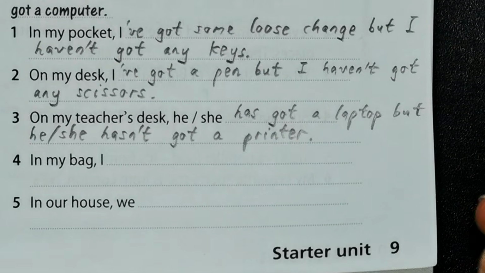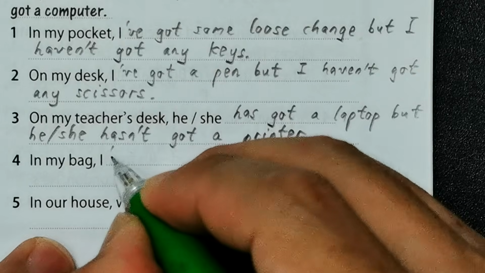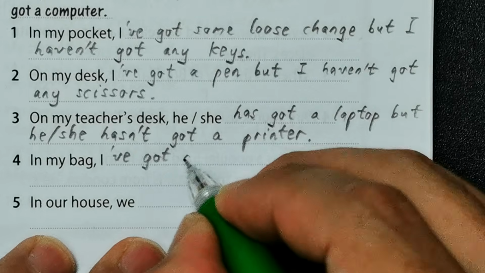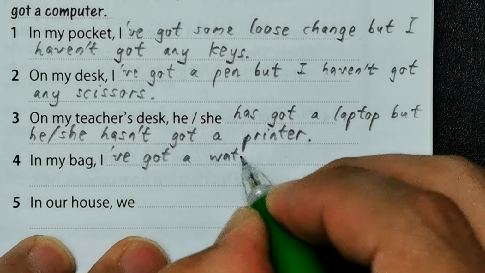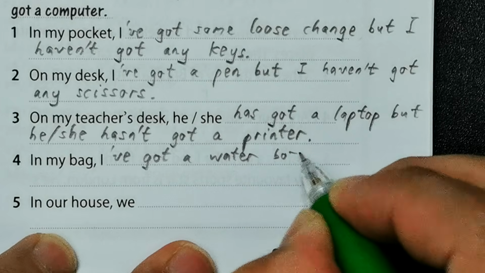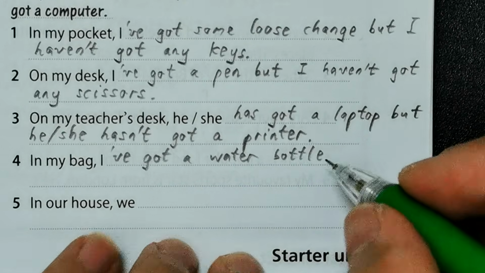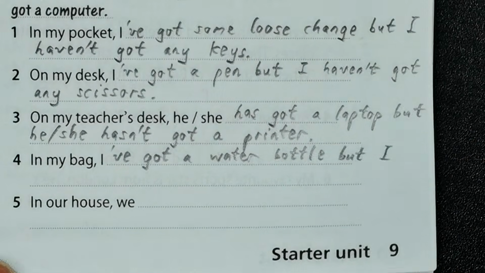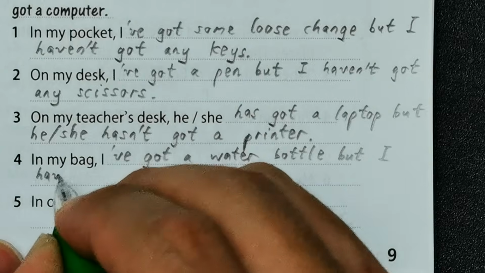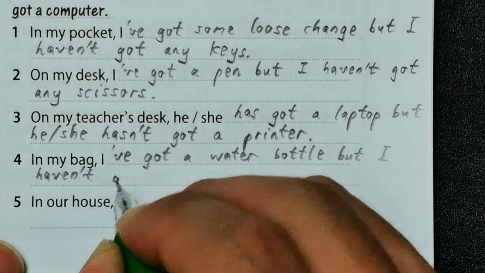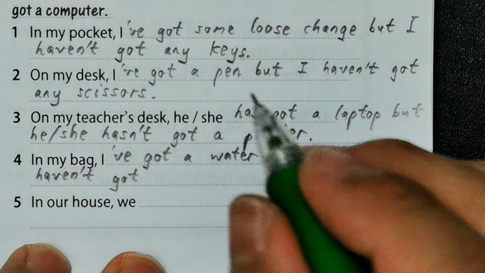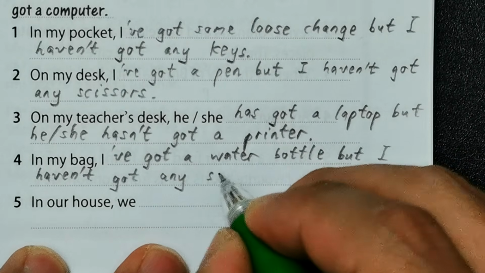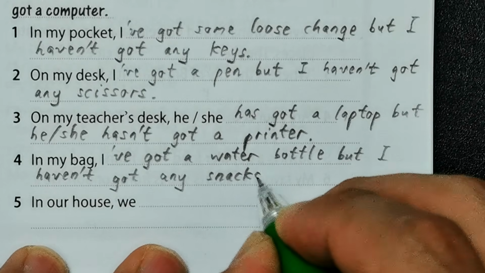And number 4, in my bag I've got a water bottle, but I haven't got any snacks. Full stop.